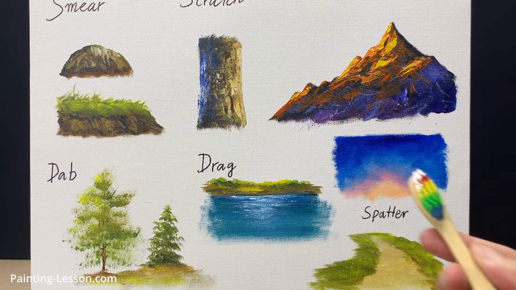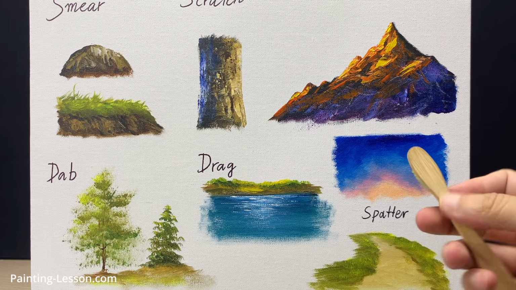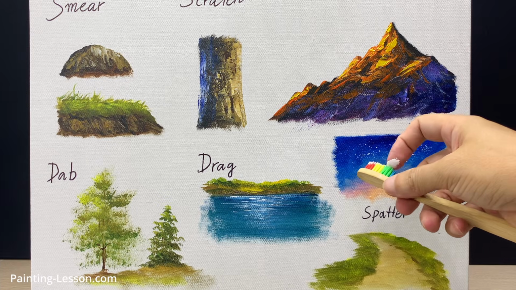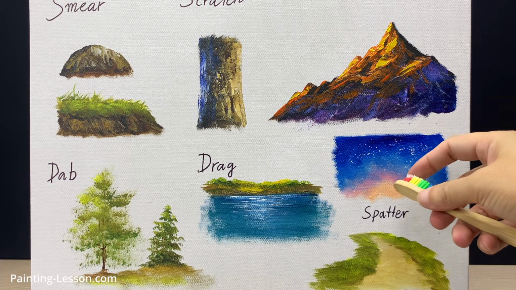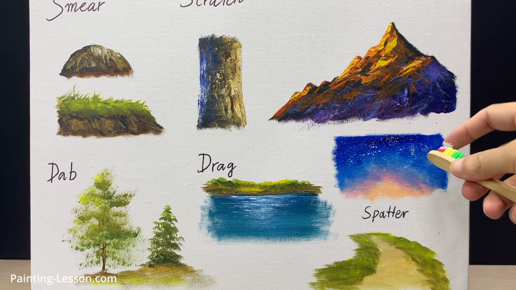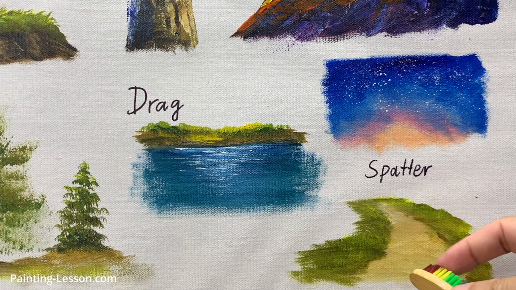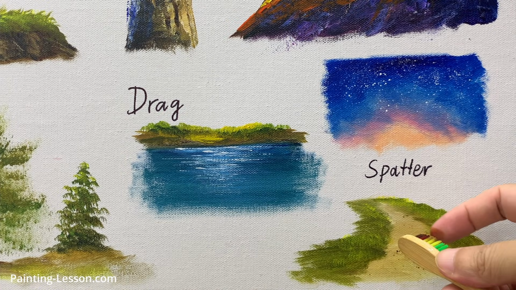The final technique I want to mention is the spatter technique. Spattered paint creates small dots that can give a realistic appearance to stars, rocks and sand. To spatter, load a brush with paint and tap your finger against the handle to release the color. You can also use an old toothbrush to achieve the same effect.